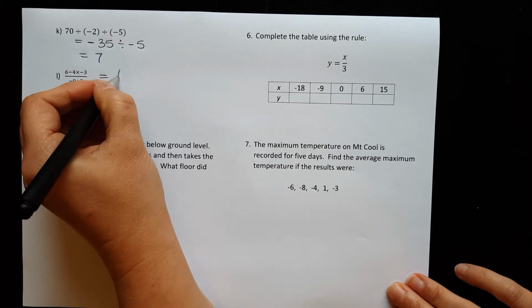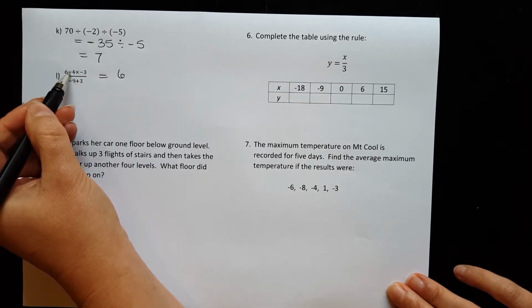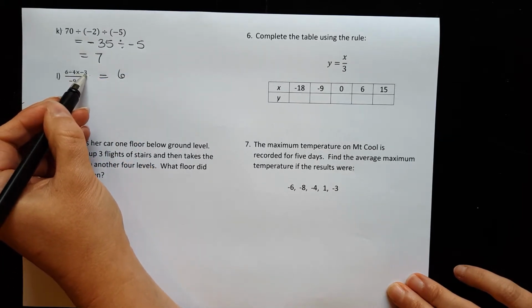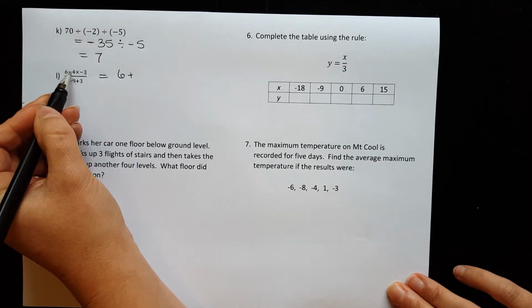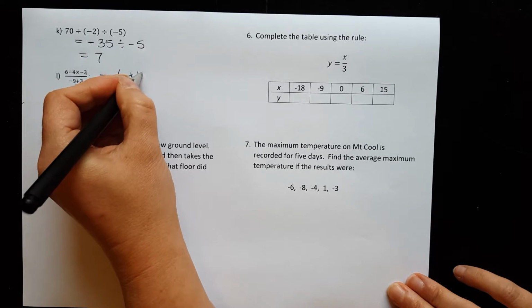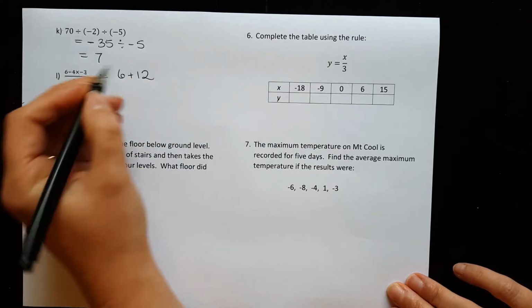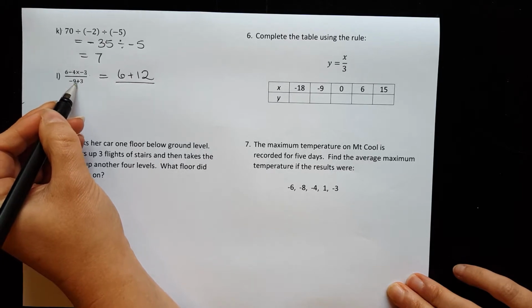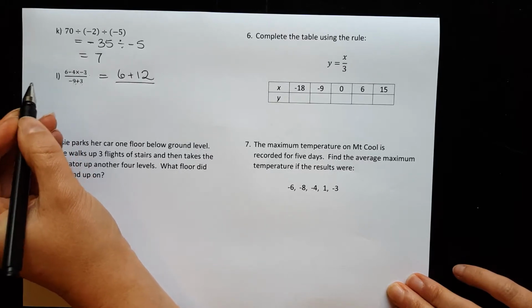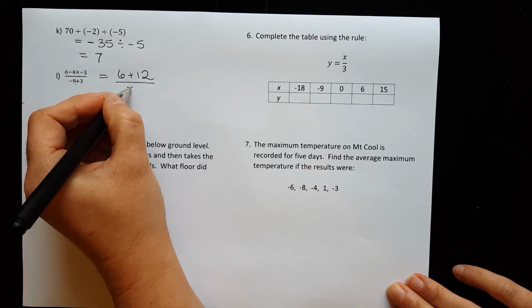So we leave the 6 there. Minus 4 times minus 3 is going to become a plus. 4 times 3 is 12. Over on the bottom, minus 9 plus 3, so that's just an addition. Coming up 3 places, that will take us to minus 6.